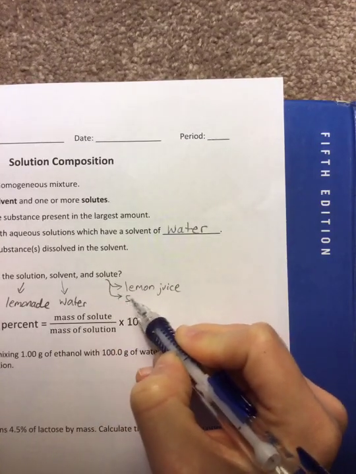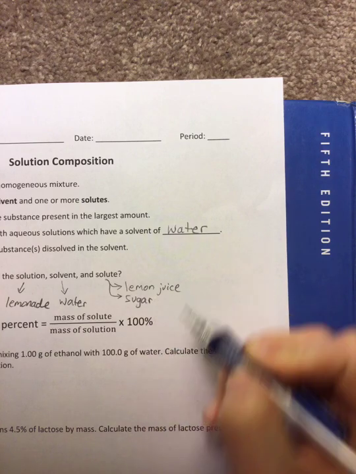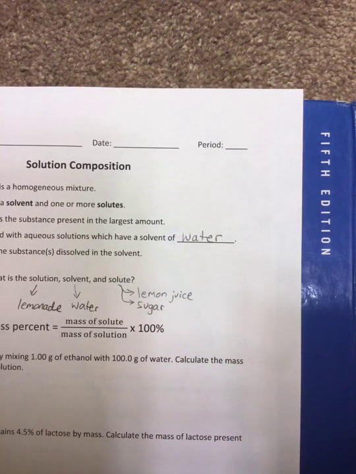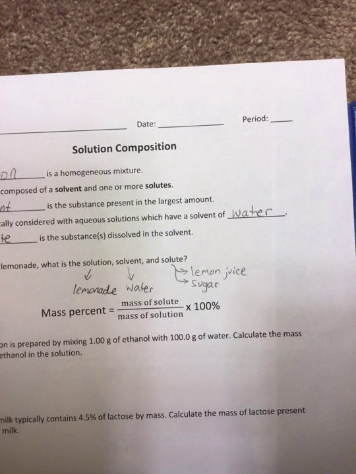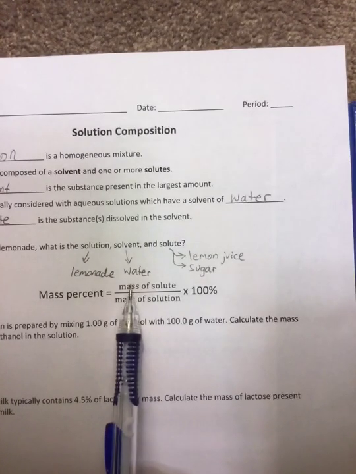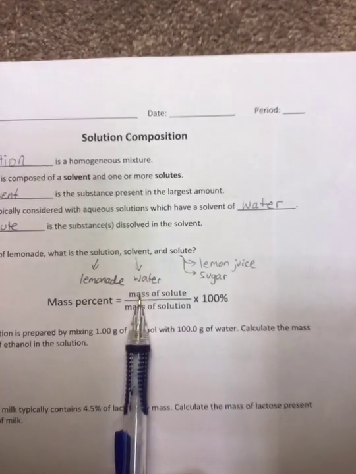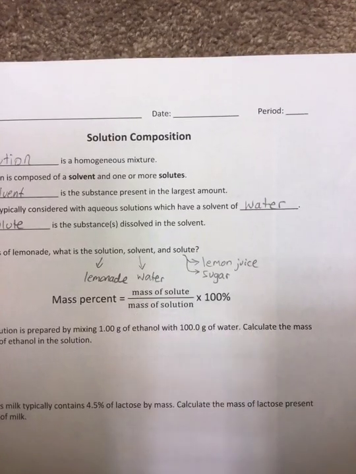We've got sugar. That could be a solute. And if we wanted to add some sort of mint or blue raspberry or something to our lemonade to kick it up a notch, those would also be solutes, okay? You can only ever have one solvent. Only one thing is going to be the biggest amount. Everything else goes into it, and those will always be your solutes, no matter how many that you have.